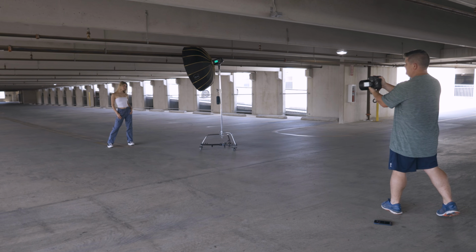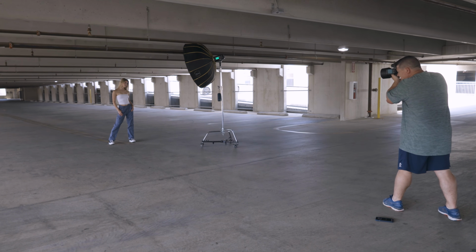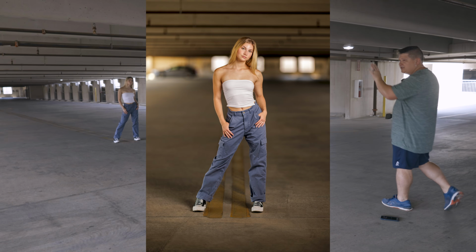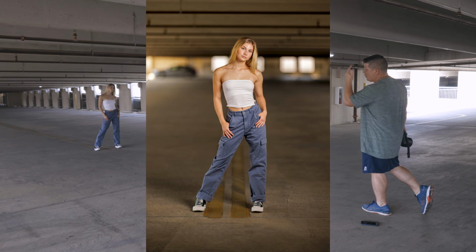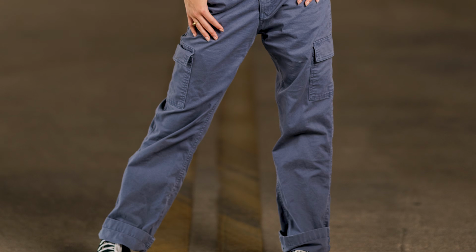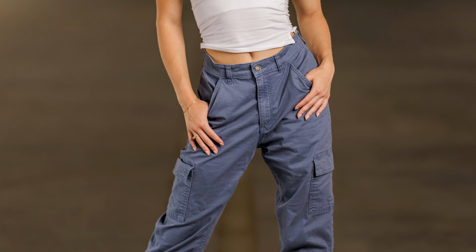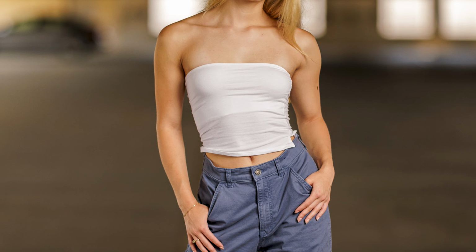All the settings are the exact same. And now, when you see the photo, when I post it up, you're gonna see her whole body is in focus as opposed to just the eye being in focus. And that's depth of field.